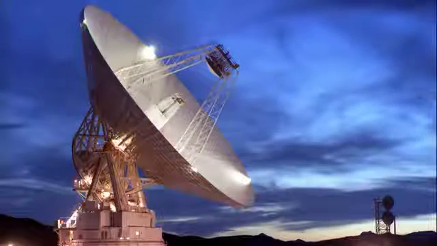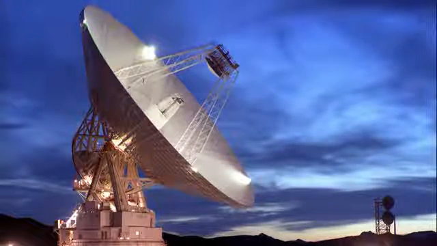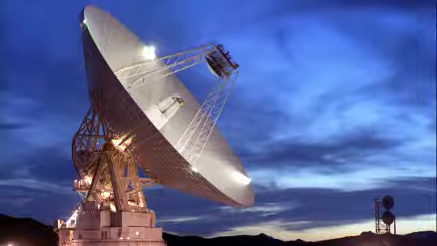Second story. This is the 70-meter antenna at Goldstone, California. It is part of the Deep Space Network antenna array.